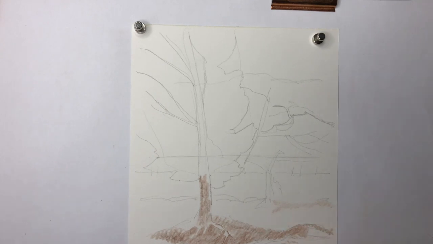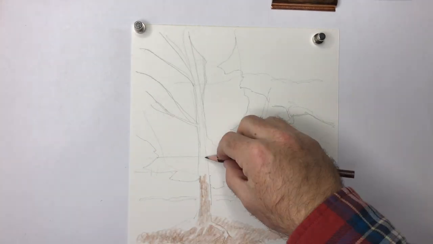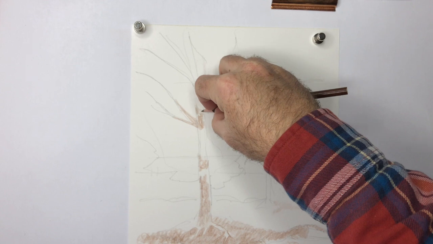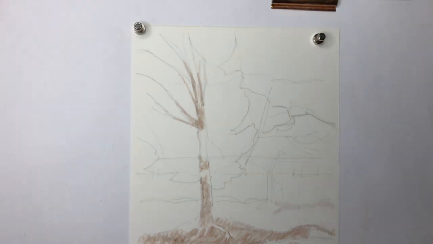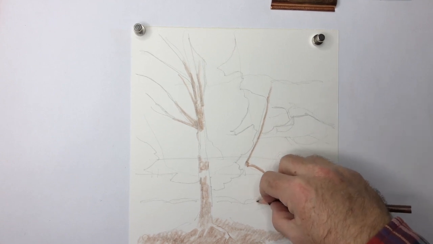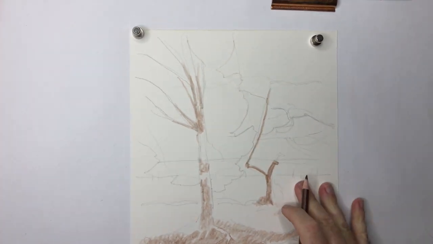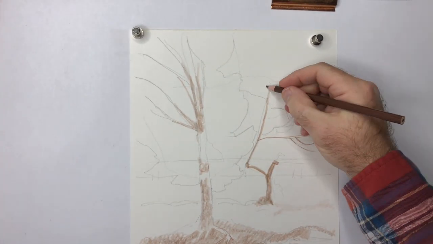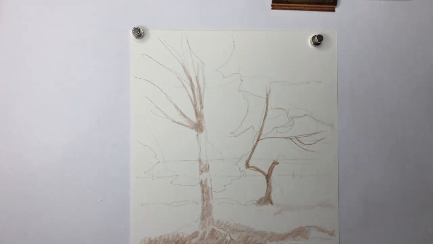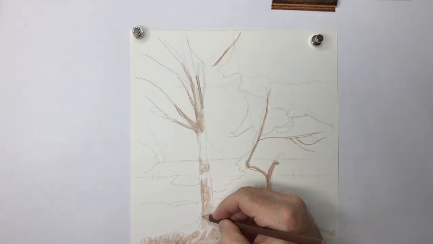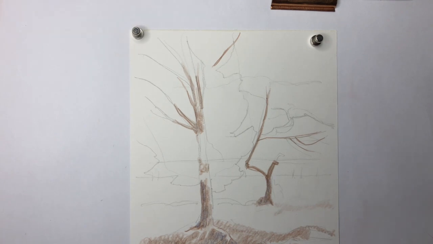All the sketching that I did before is going to give me a guideline to figure out where I'm going to put all the brown, all the colors that I need for this particular picture. Now I'm starting to move into the midground there. But mainly I'm trying to work my way back and forth using just brown.